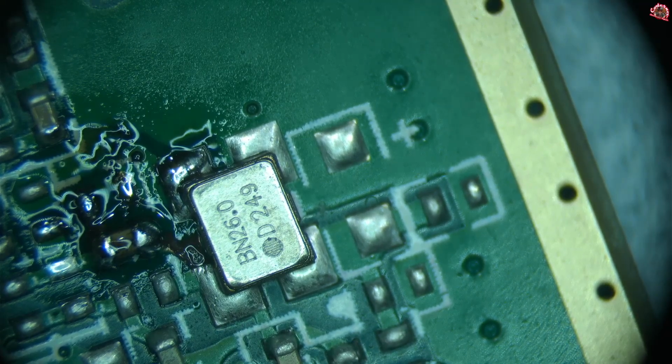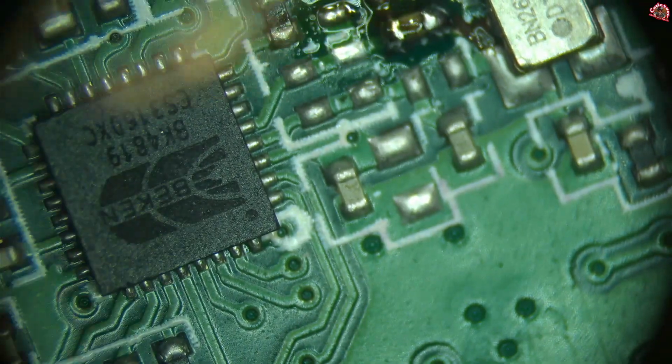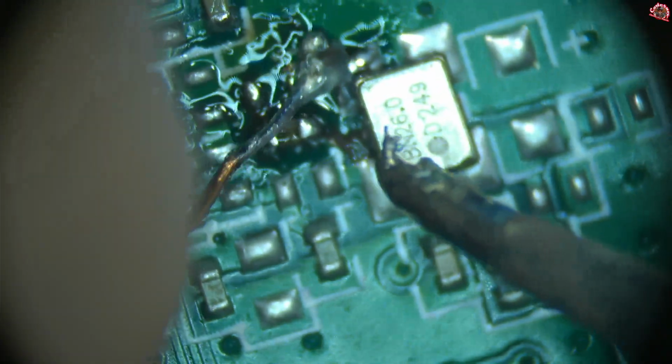Let me first burn the coating off. And apply some flux to the jumper itself. And here it is.